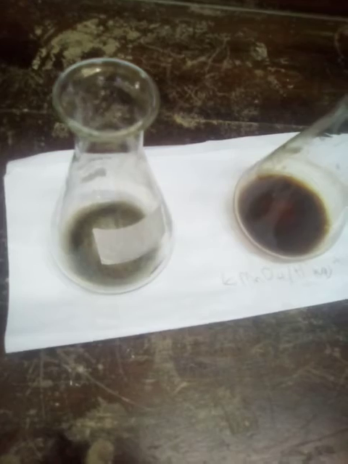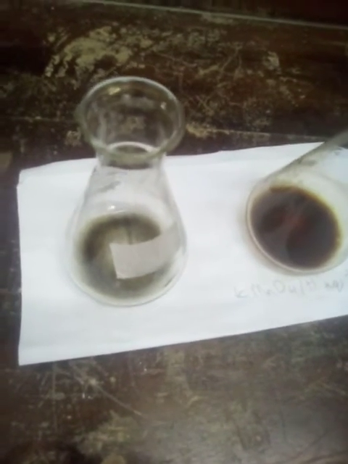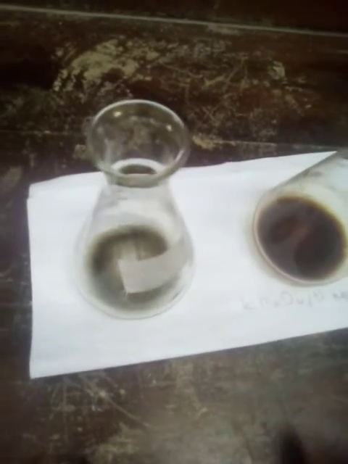Alright, so this was just to show you guys some of the ways in which we can test to see if redox reactions were successful while they were being done.